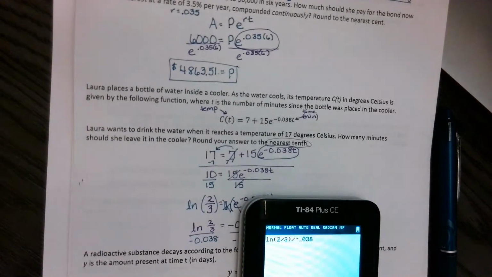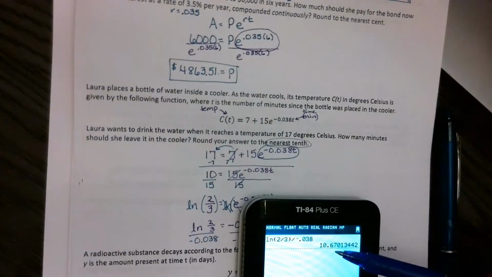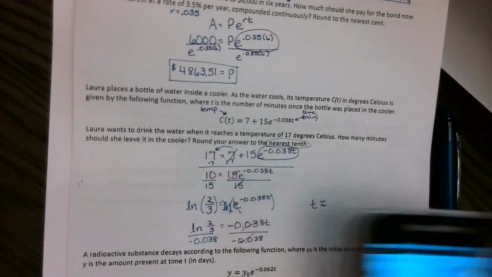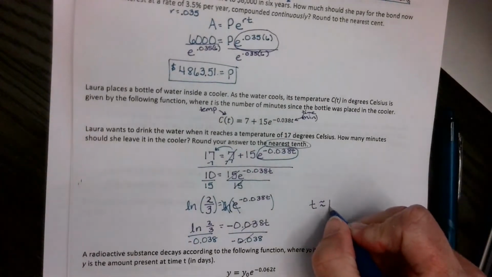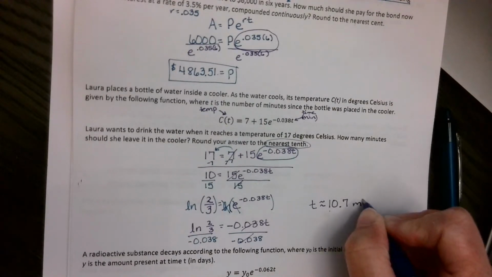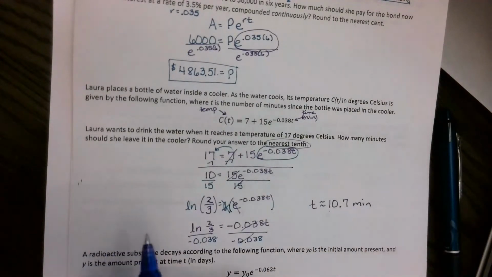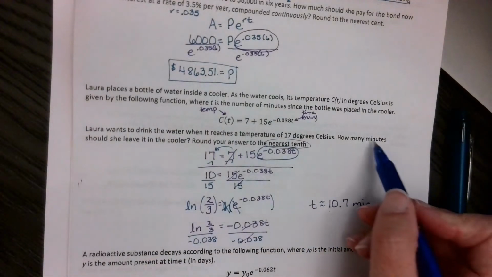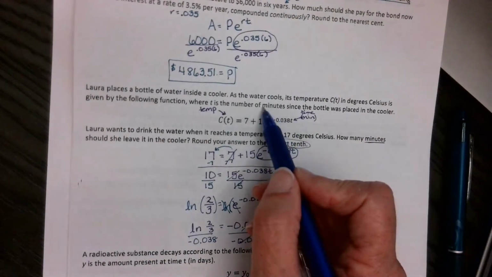Okay, it says to the nearest tenth, so 10.7 minutes. Approximately 10.7 minutes for it to cool to 17 degrees Celsius. And I knew it was in minutes because of this and this.